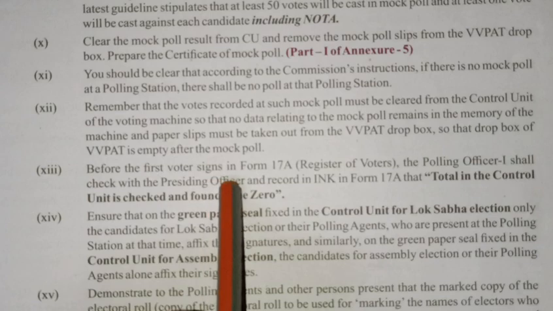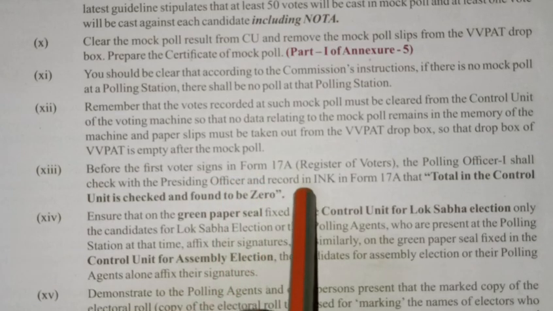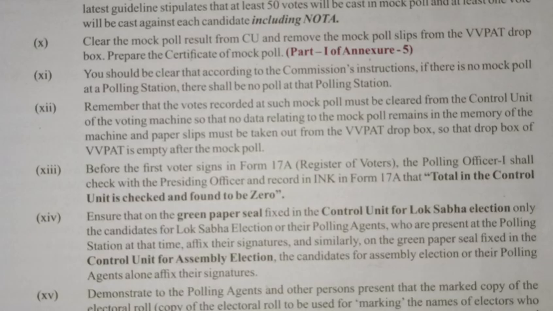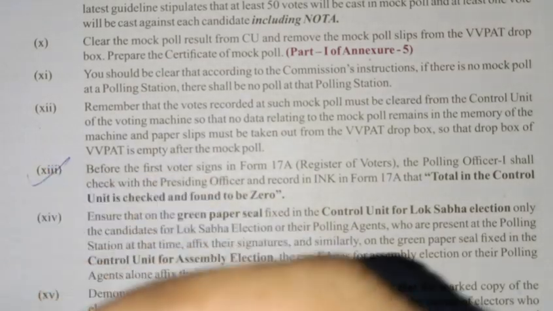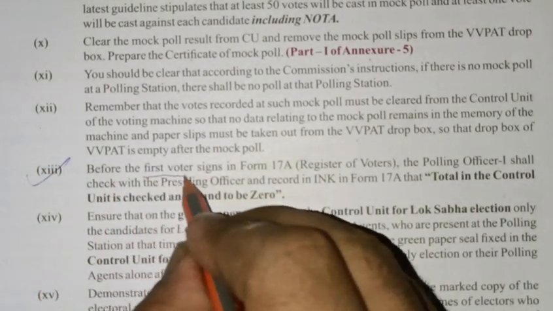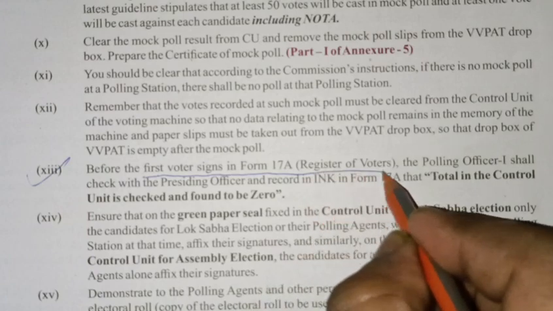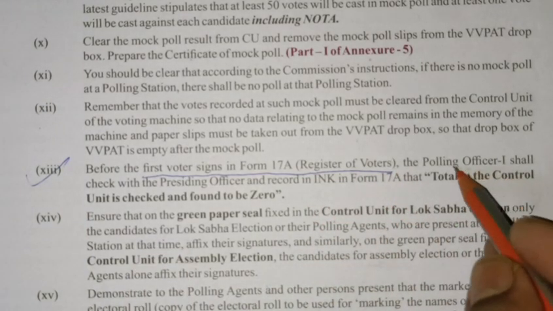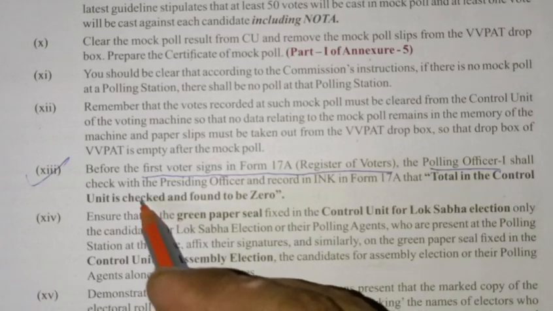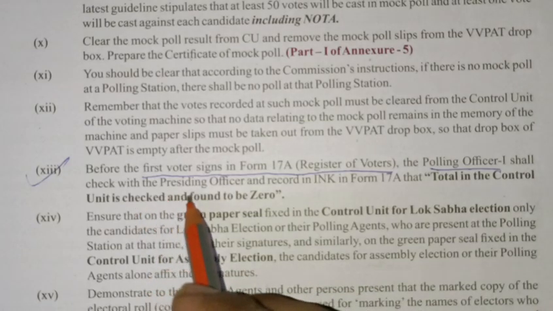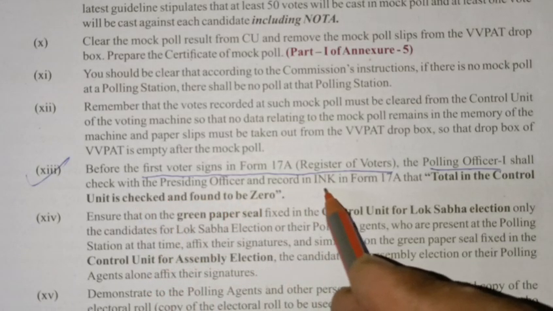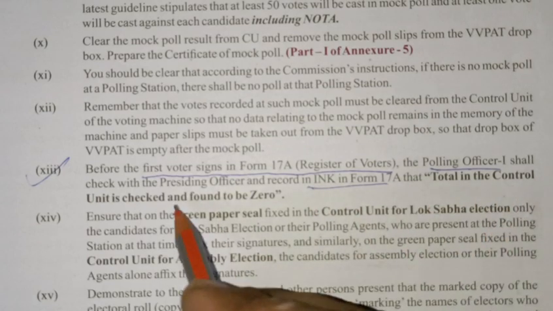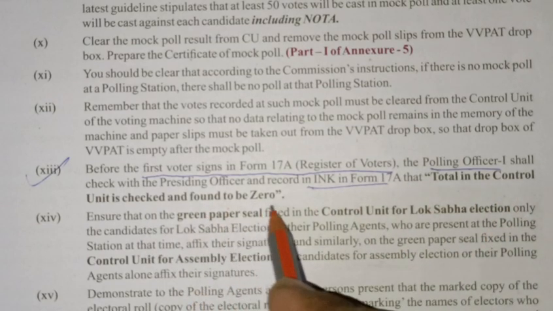Before the first voter signs in Form 17A register of voters, the polling officer 1 shall check with the presiding officer and record in ink in Form 17A that the total in the control unit is checked and found to be 0.